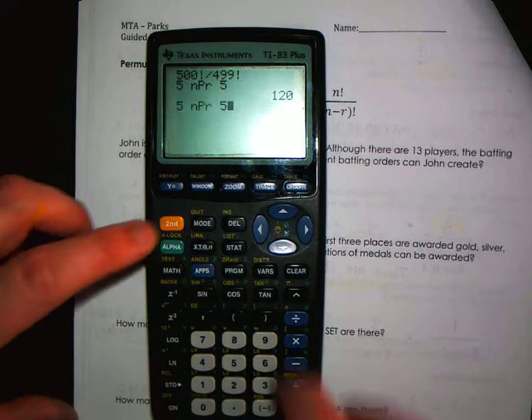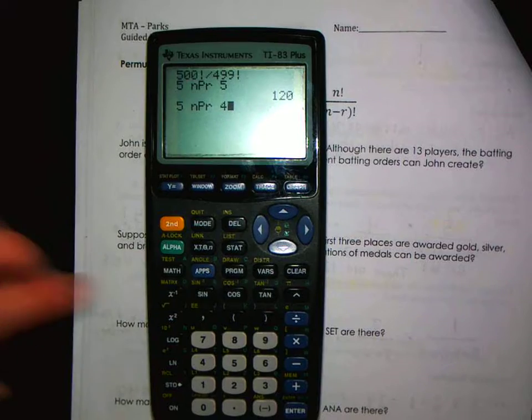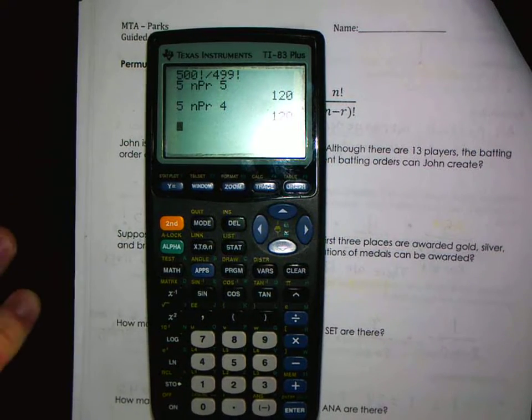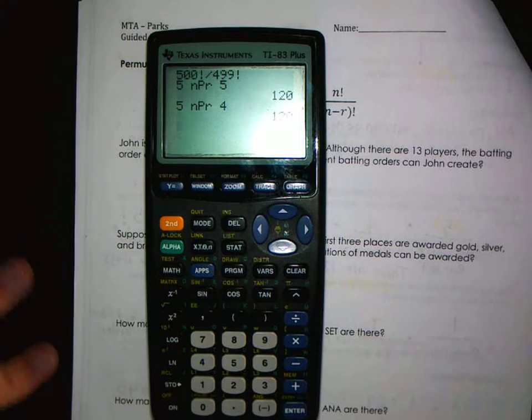What if you only ate 4 of them, you left 1 on the table? Would there be fewer or more? There would still be 120 combinations. Why?